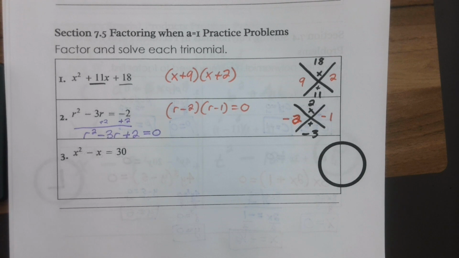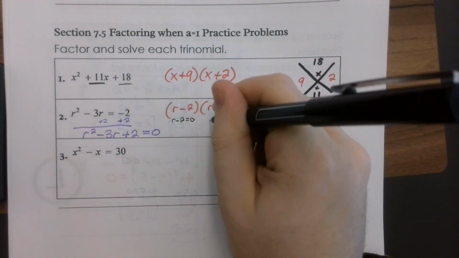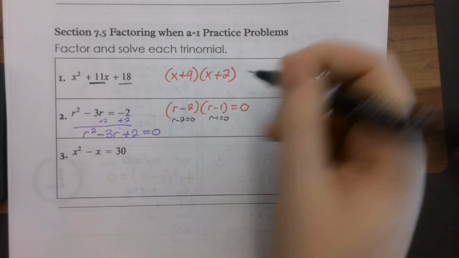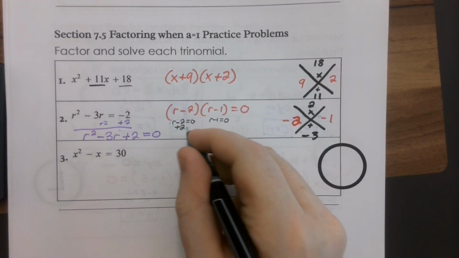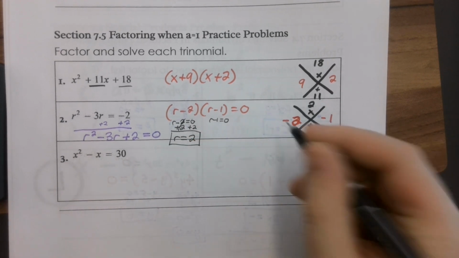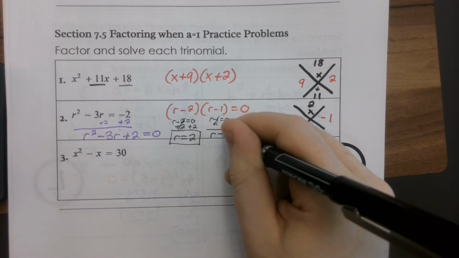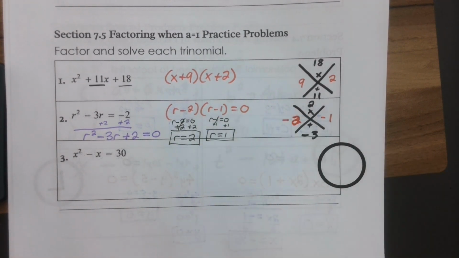And on the last page, we talked about how to solve these. Set each piece equal to 0. If r minus 2 equals 0, we can add 2 to both sides to get r equals 2. If r minus 1 equals 0, we can add 1 to both sides to get r equals 1. Done.